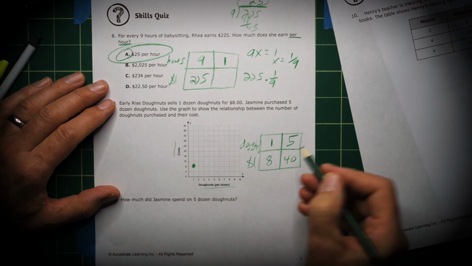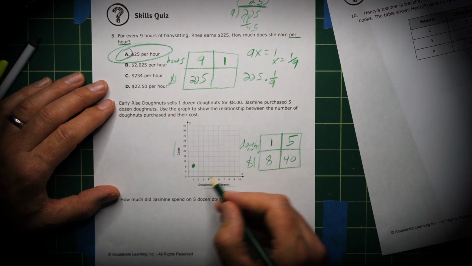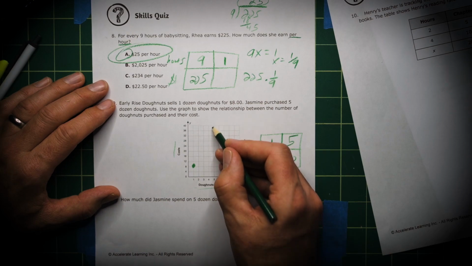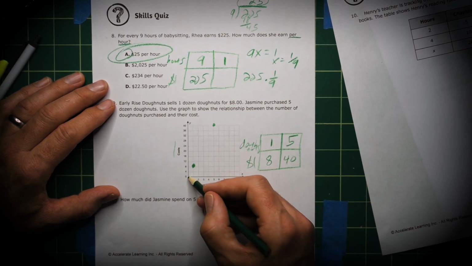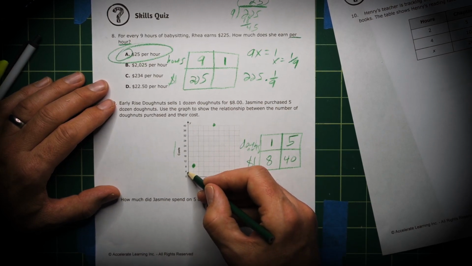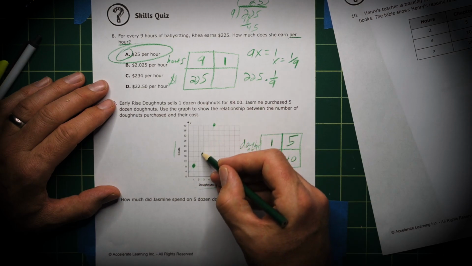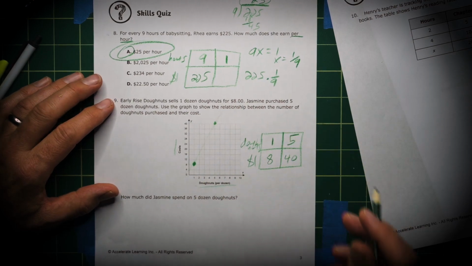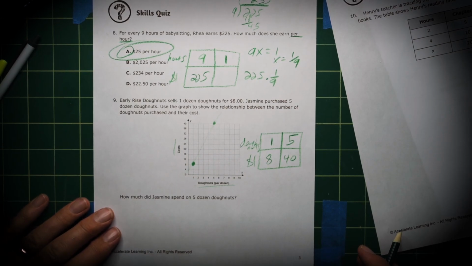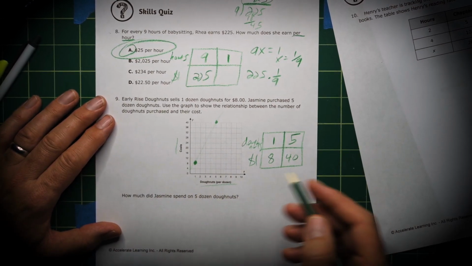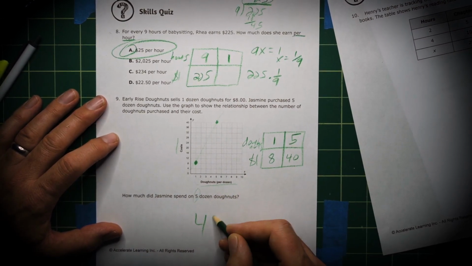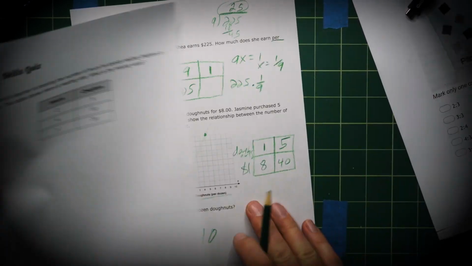1, 8. 5, 40. Let's get up here to 40 like that. And then you can draw a line through here if you want to. This is a proportional relationship, because it graphs as a straight line. How much did she spend on 5 dozen donuts? She spent 40. Let's see what else we have here.